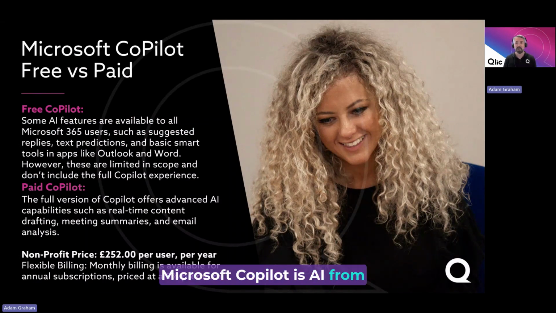Microsoft Copilot is AI from Microsoft, and it uses the same engine as ChatGPT. There is a free version available online or in the Teams app, and a paid version. Free Copilot is very much like ChatGPT, but with Microsoft Search built in. The paid version uses your own organization's data, emails, documents, etc. to personalize responses.